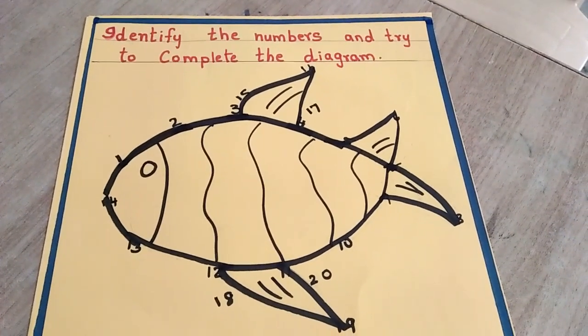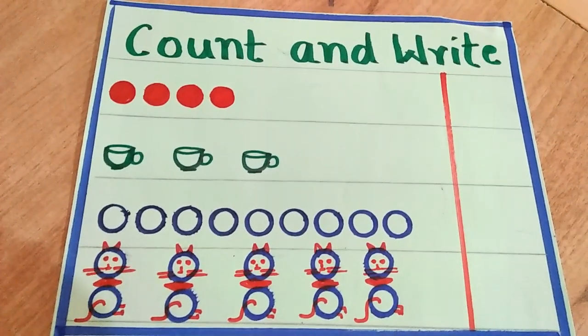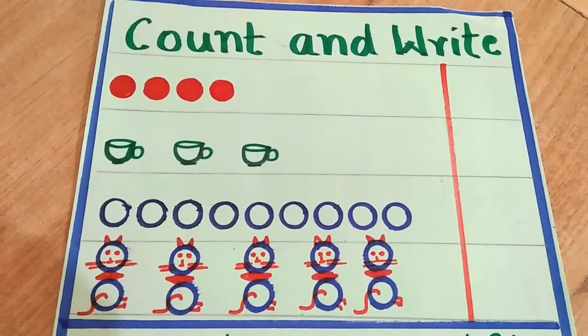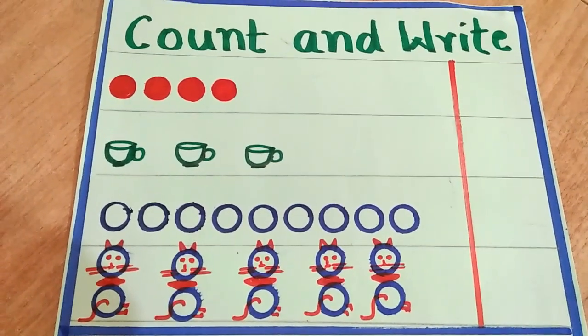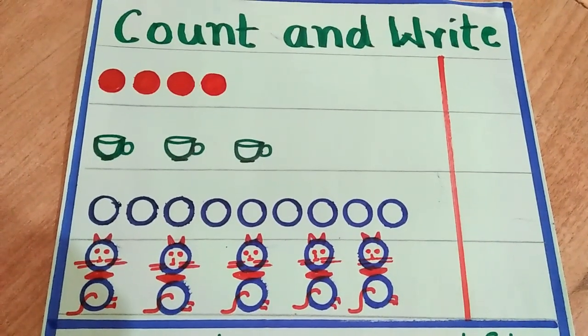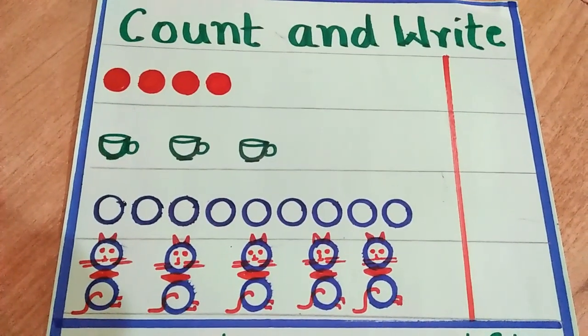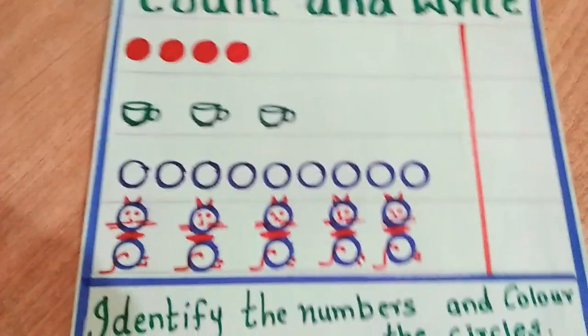The next activity, count and write. Children will look at the figures, count them and write them in numbers. So this is another activity. Let's go to the next activity.